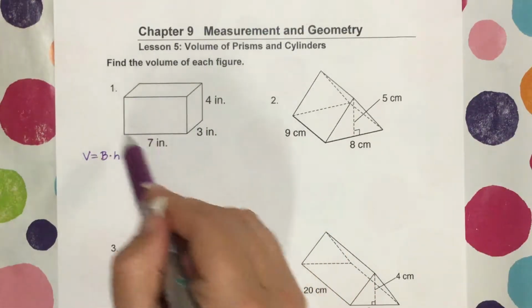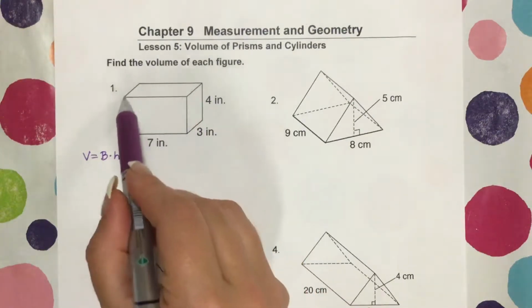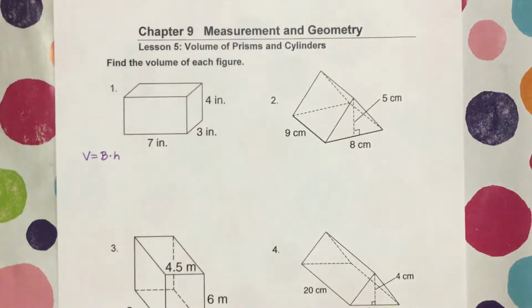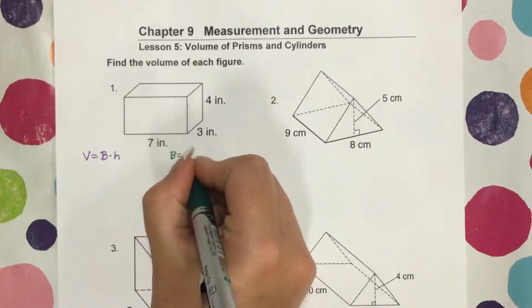So this is a prism, right? We can't necessarily see the bottom, but we know that the bottom is going to be the same as the top, and that looks like a rectangle. So I'm going to say that the area of the base is equal to the length times the width.